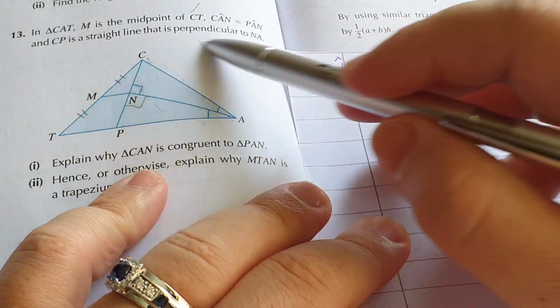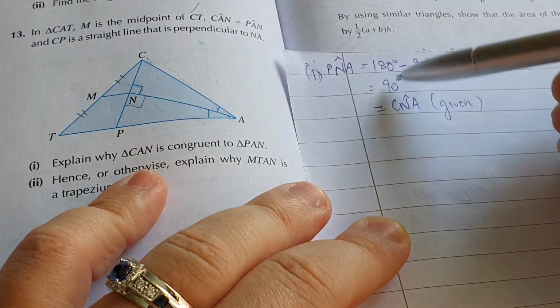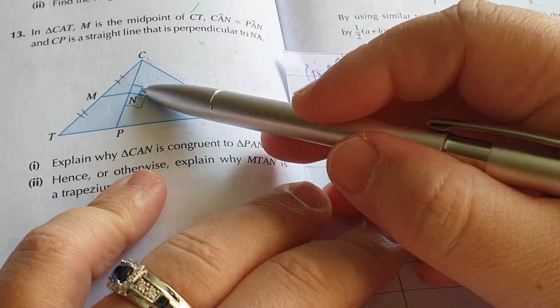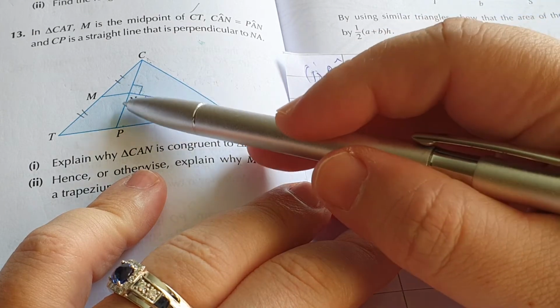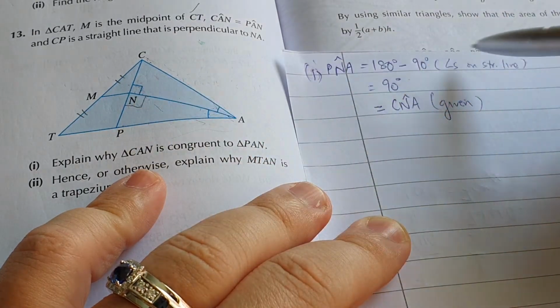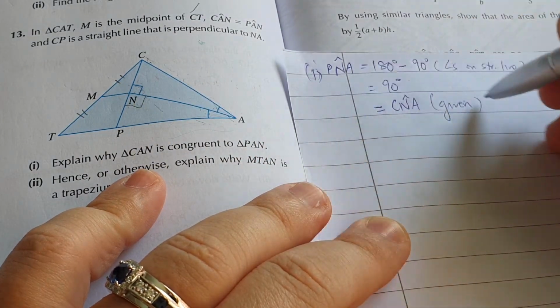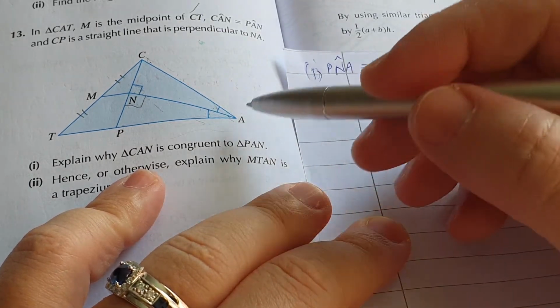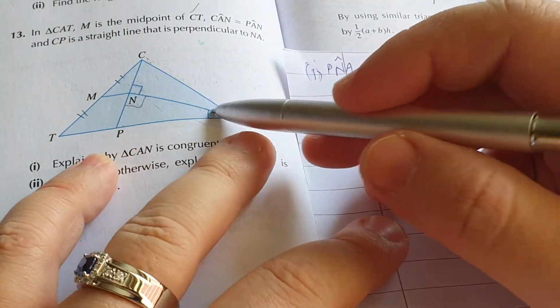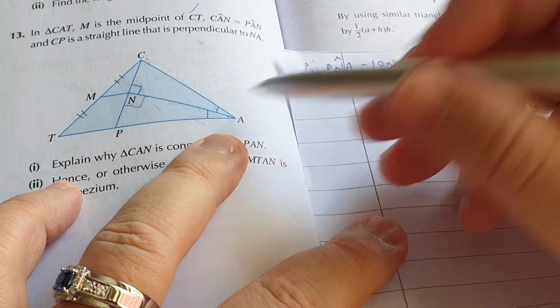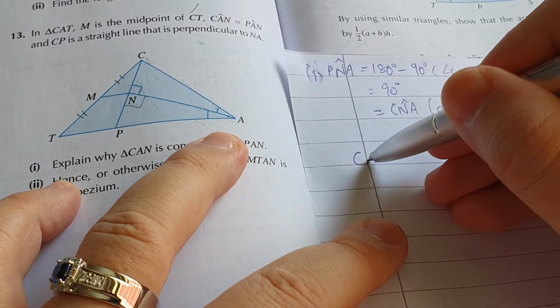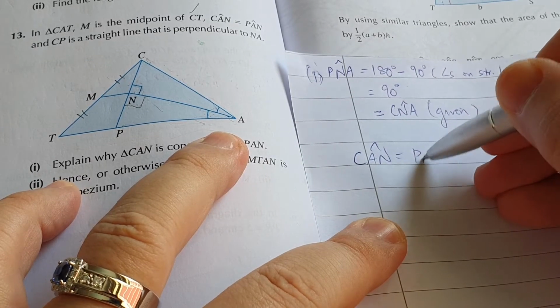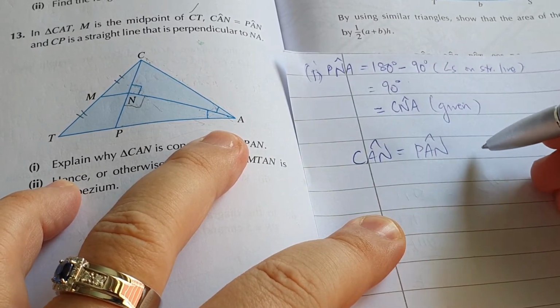Actually, I can just say this one is perpendicular, so this is 90 also. Never mind. But I follow the diagram because they told me this is 90, so I'm trying to use angles on a straight line. So I have the first angle already. You understand? This is the first angle. I'm going to write down the other angle. You say, so obvious, they give us. Yes, they give us, but we must still write it down so that the examiner knows that we know.